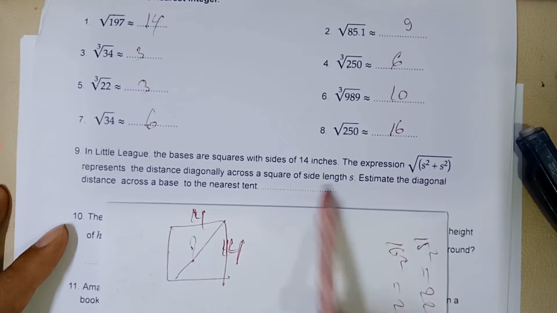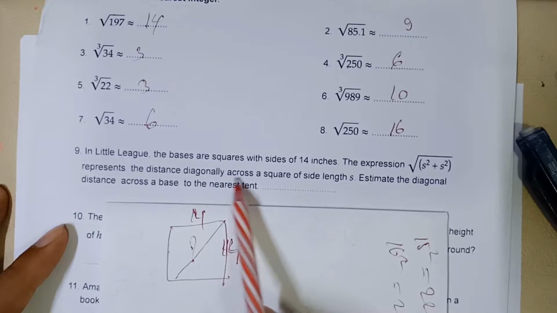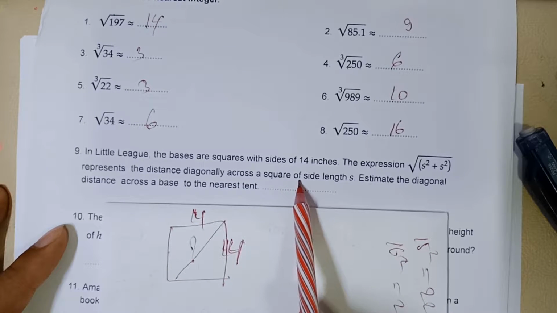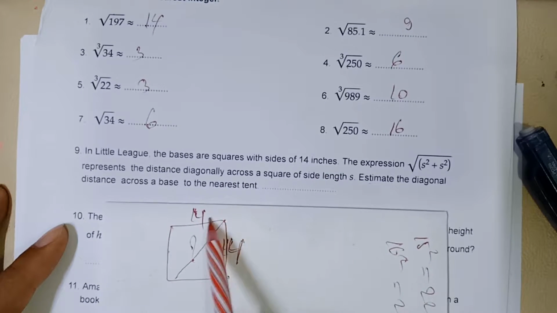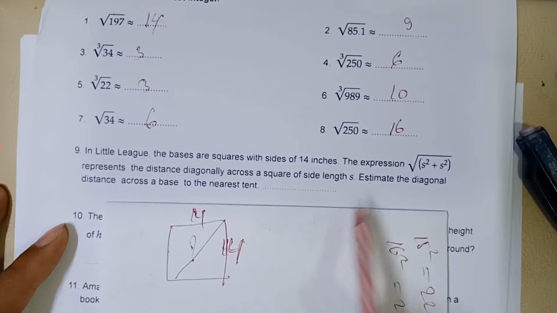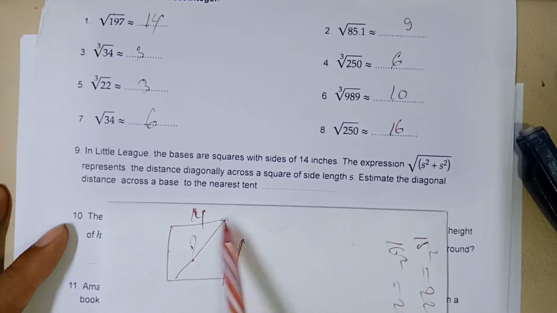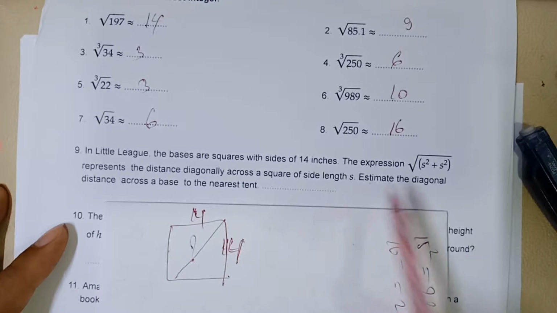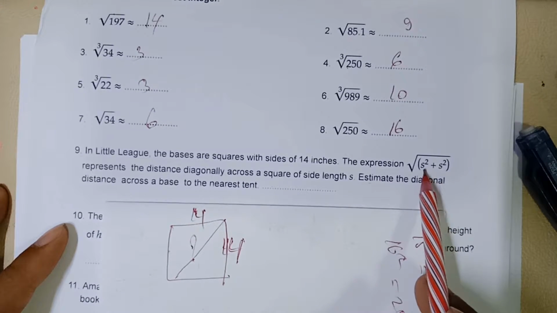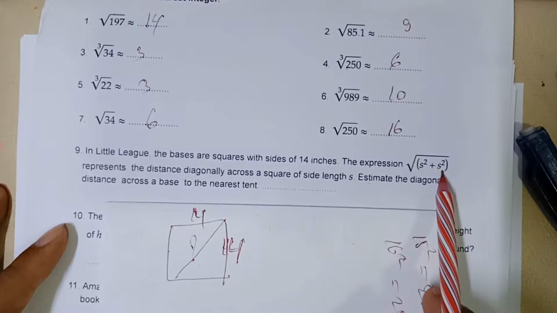S is the diagonal across a square of side length s. Estimate the diagonal across a base to the nearest tenth. The side is already given to you. S here is 14.